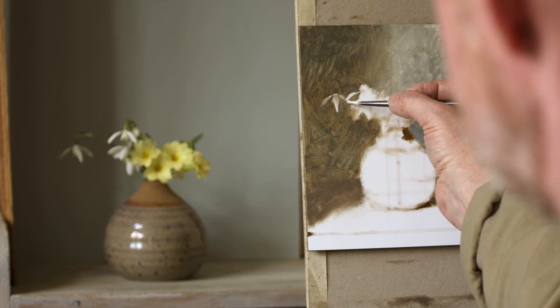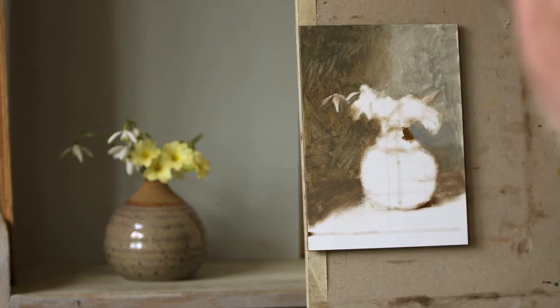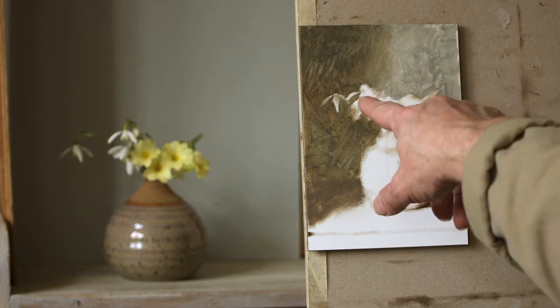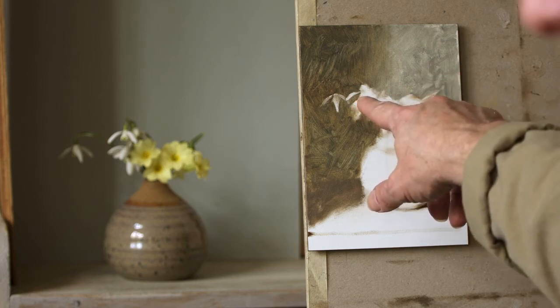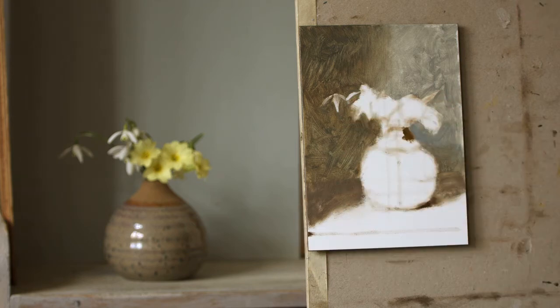That's just a value change. Already I'm feeling that I need more. I need this petal here to be lighter, but it won't. I've gone pretty much as light as I can go.